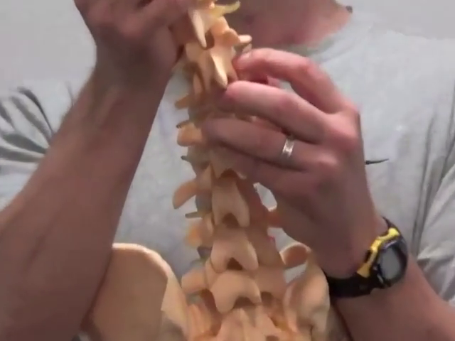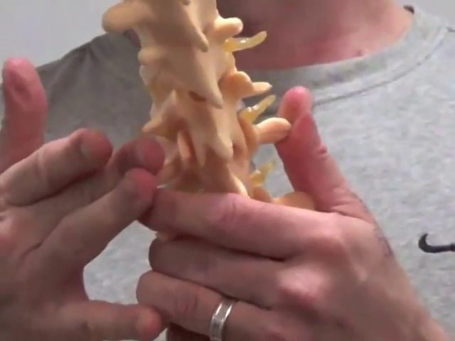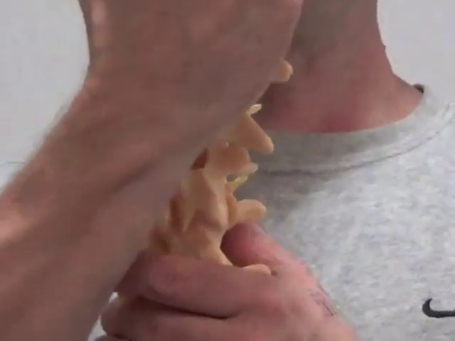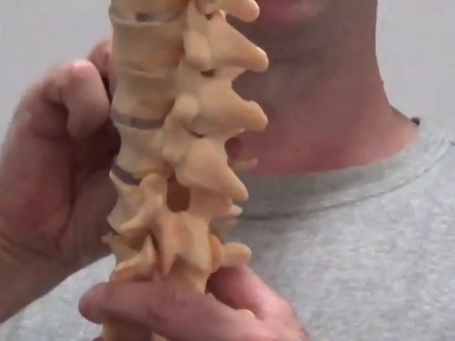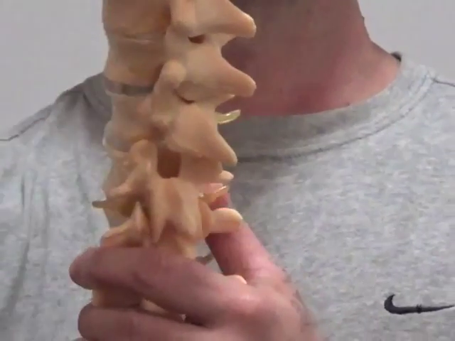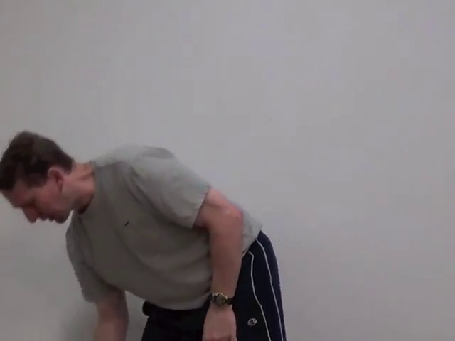When we look at side bending, same thing occurs. You have an opening up here on this right side, you have a closure on the left, and then when you do the rotation, you have a closure on the right and an opening on the left there. Okay? We talked a bit earlier about the shoulder. Before I go back to the shoulder, I'll talk about the knee.